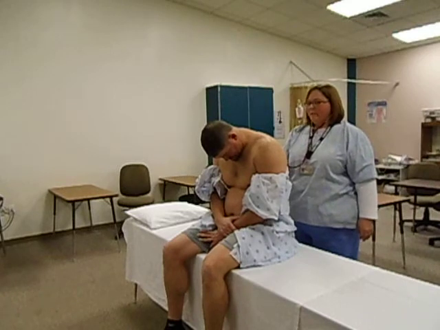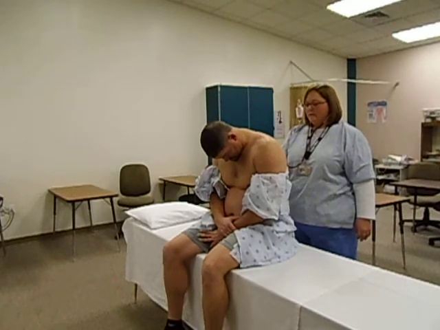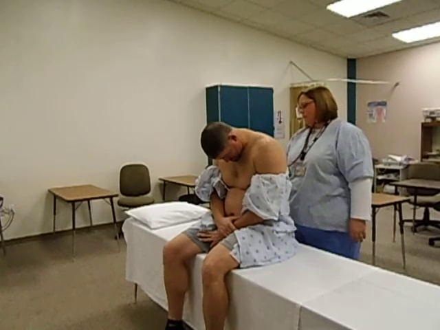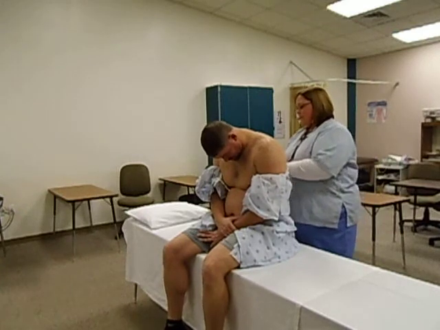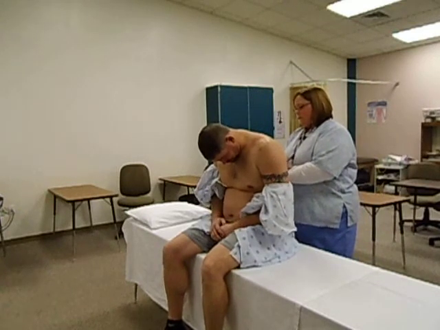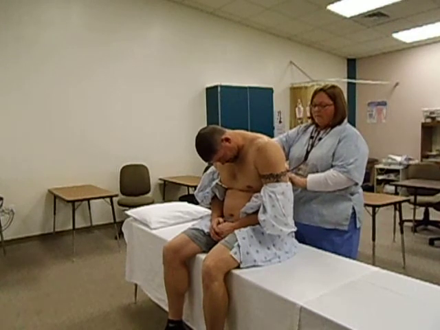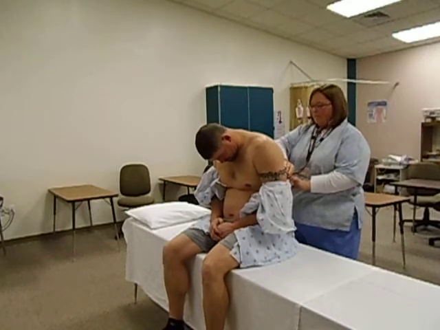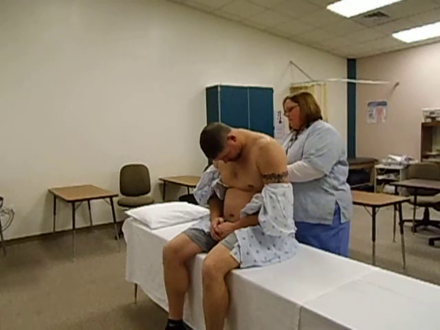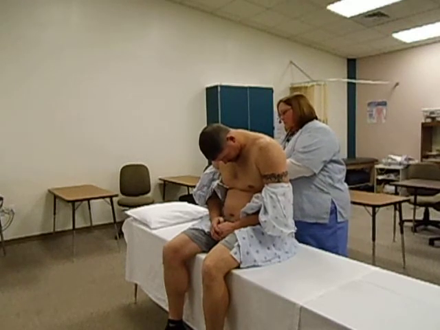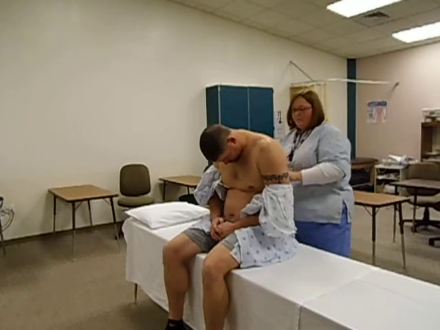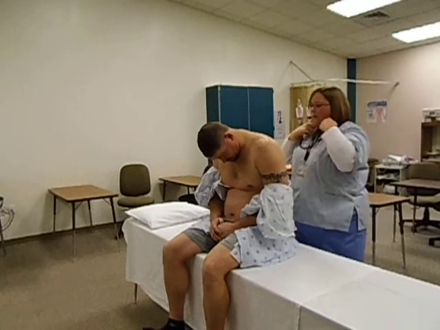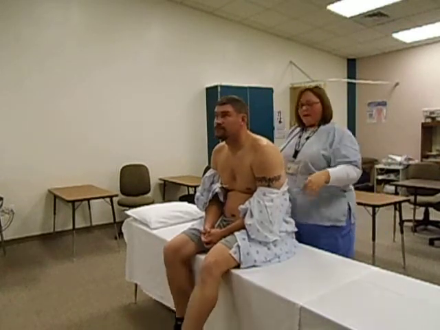Make sure not to listen over the scapular area. The breath sounds are clear in all lobes.